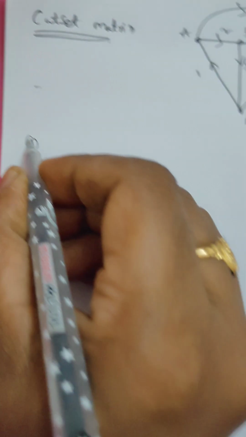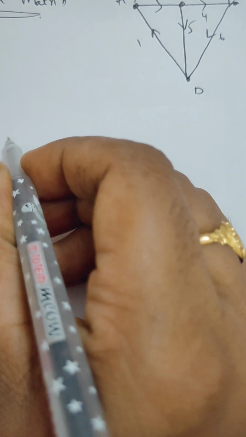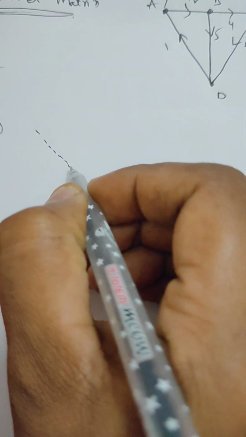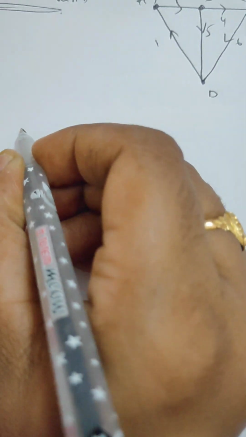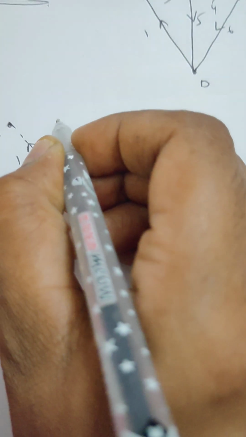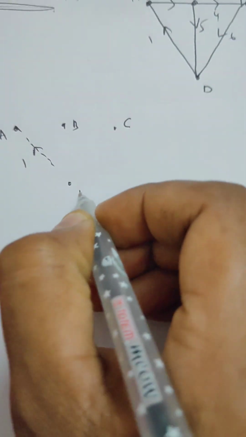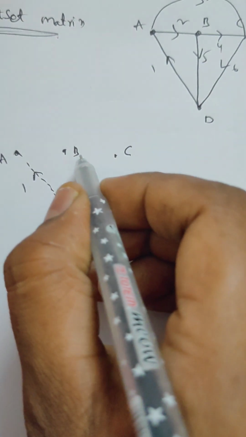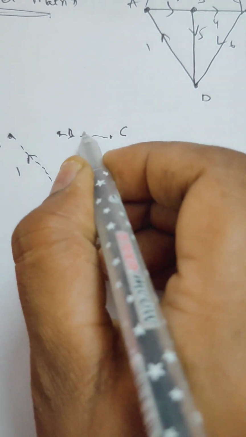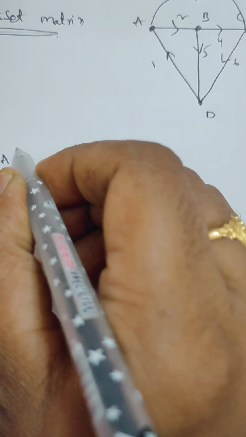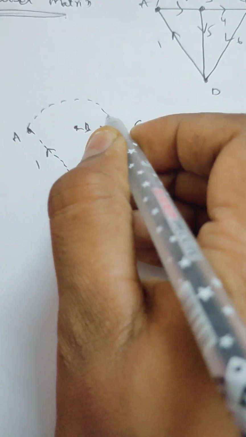Okay, so to write down a cut set matrix, the mandatory thing is we have to consider all the links. So here the links are 1, and this is one more link 4, and this is the link 3.